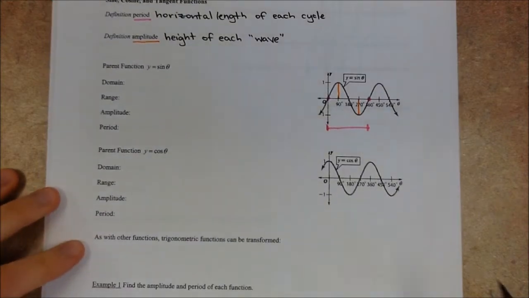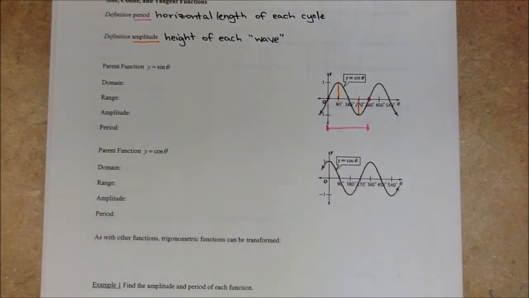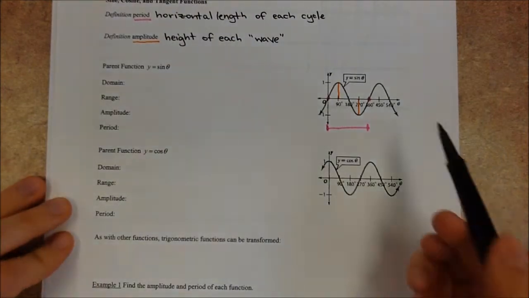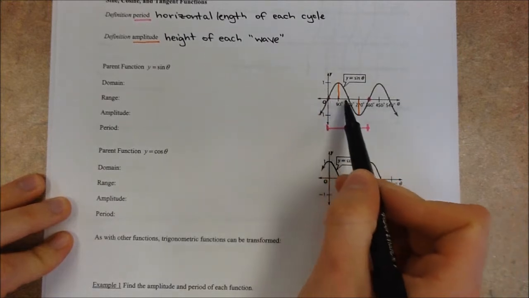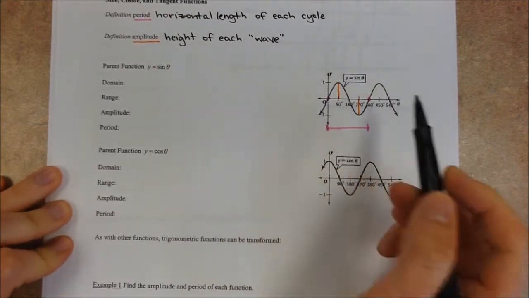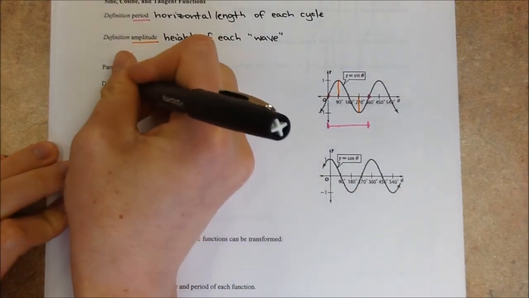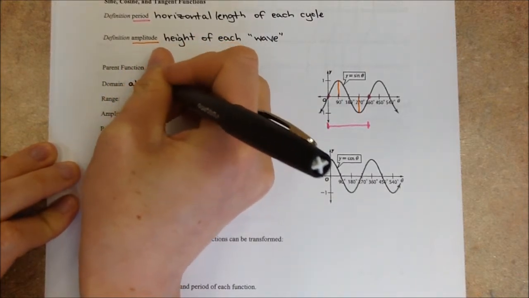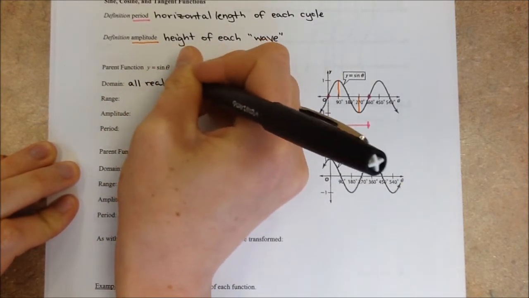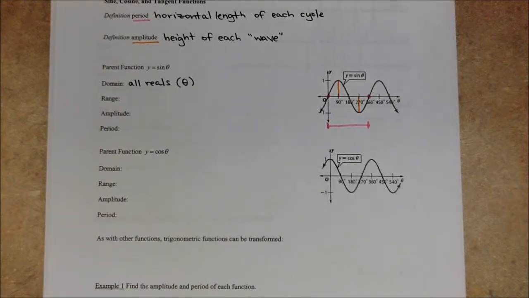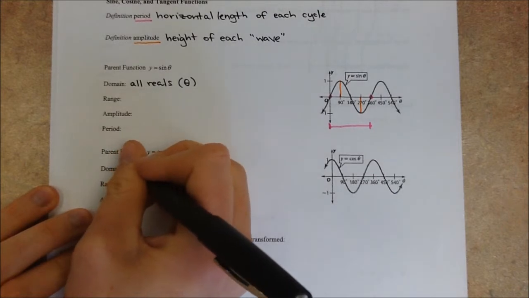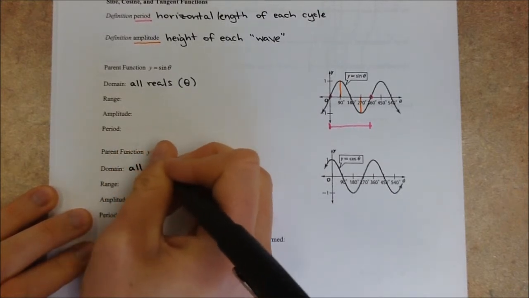All right, so the first parent function, this is the sine graph. You saw it very briefly when we were looking at 12.6 in the last lesson. So the domain, these are values of theta. Notice this is the theta axis, not the x-axis. You can use any value of theta you want. Any value, any angle can be plugged into a sine function. So the domain is all reals. All reals, but remember these are values of theta that we're talking, not values of x. And with cosine, same thing. You can plug any value, any angle that you want into a cosine function.